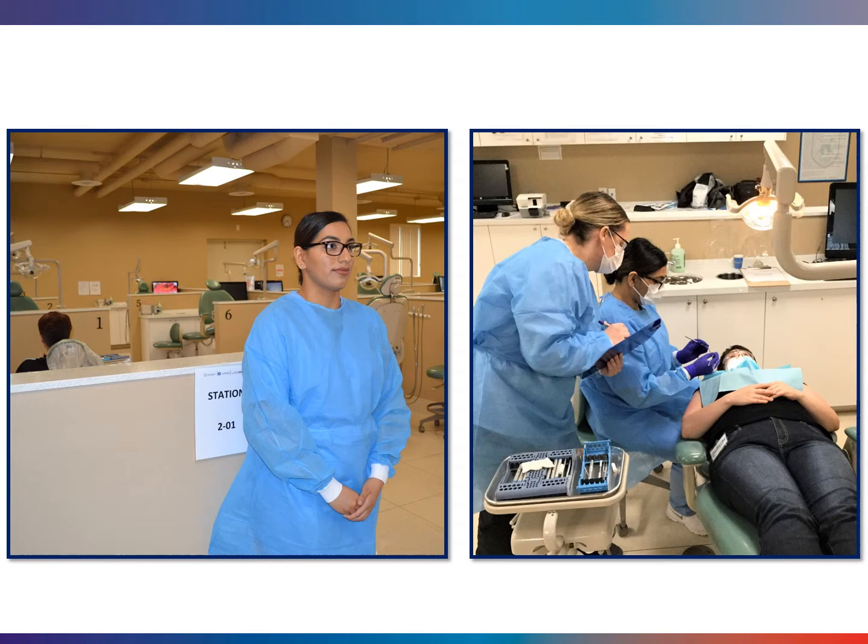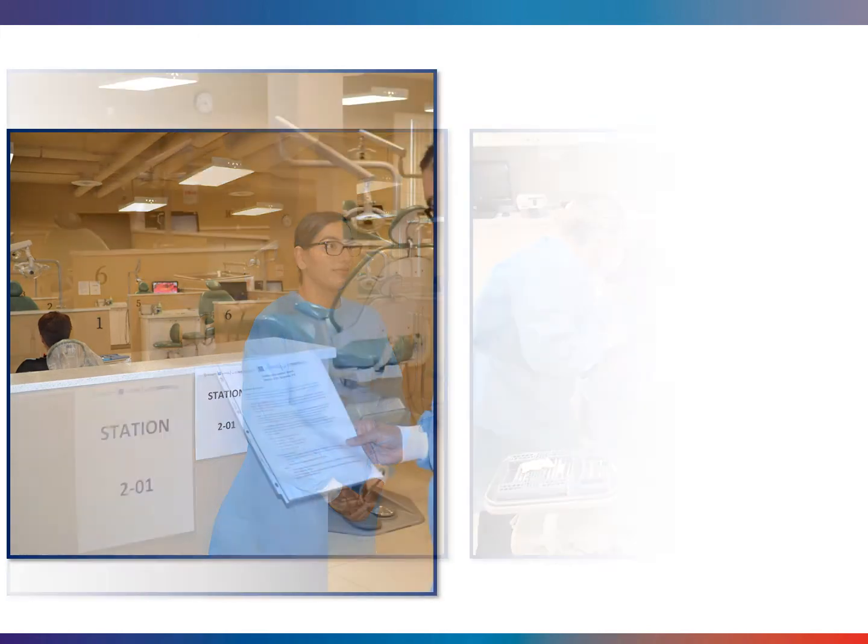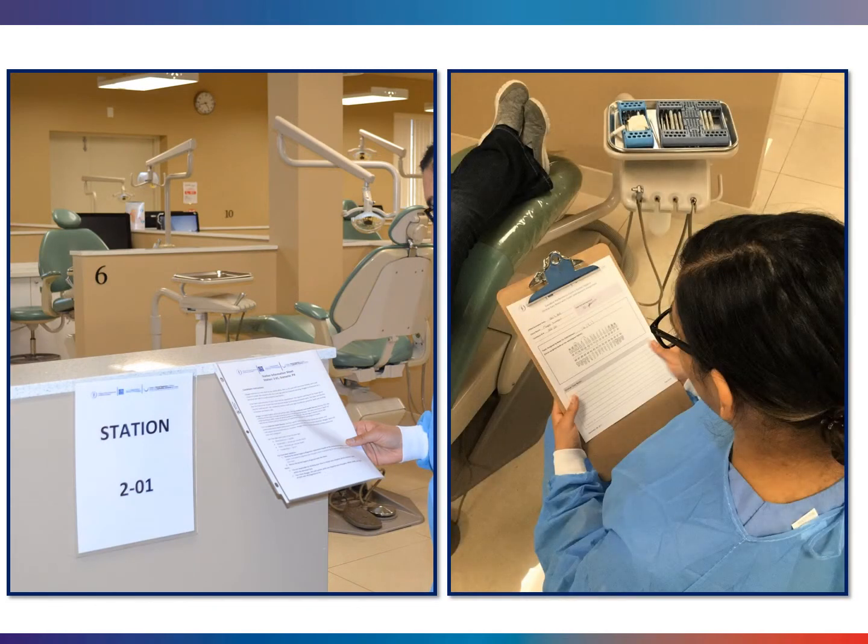Each station will take place with an actual client and includes specific intraoral assessments and clinical therapy. The required tasks of the station are on the candidate instructions found on the case stem. The rater will provide written instructions for the assigned area for each clinical station on the form titled Clinical Notes with Tooth Designation.